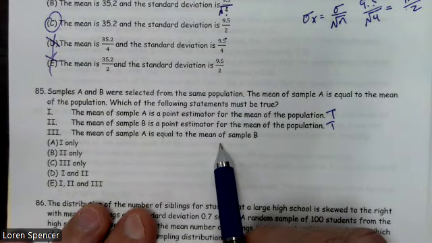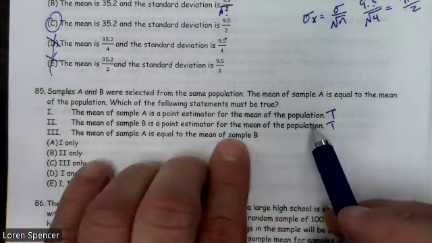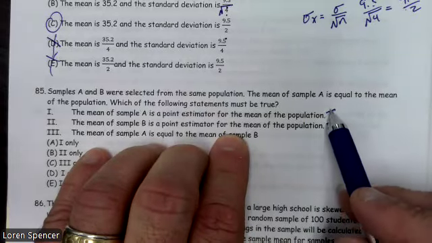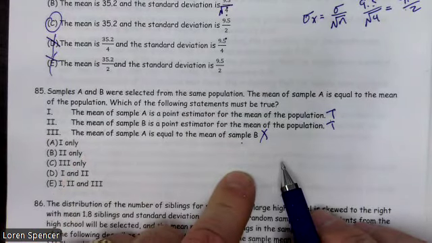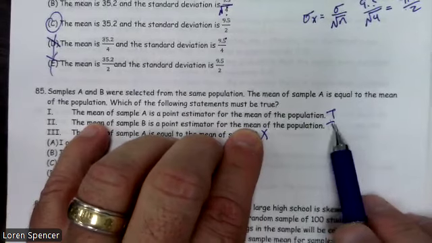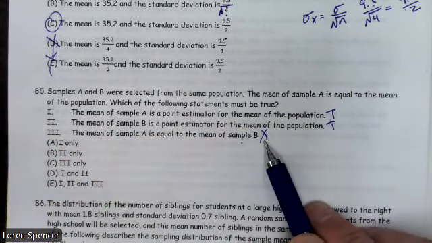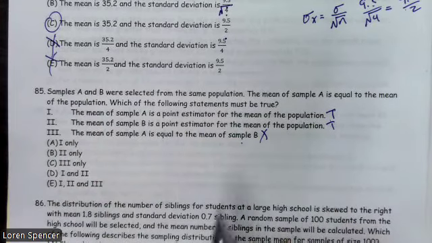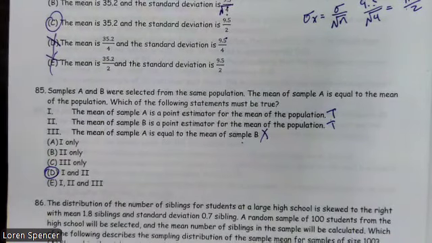Then it says the mean of sample A is equal to the mean of sample B. We would like to think that that's the case, but if you take a sample and I take a sample, chances are we're going to have different values. So even though these are true, this isn't. All right. Your sample and my sample are going to vary. However, we always assume that the mean is the mean is the mean. So it's true for A and true for B, but not true for this one. So our answer choice is D, 1 and 2 only. All right.